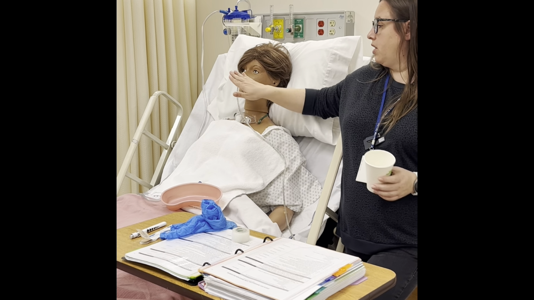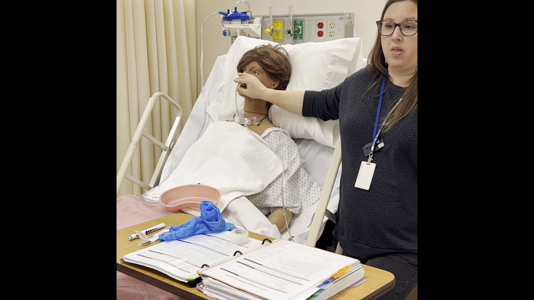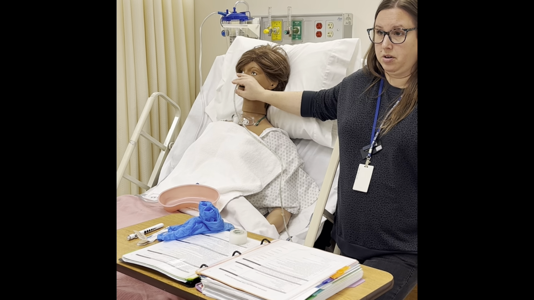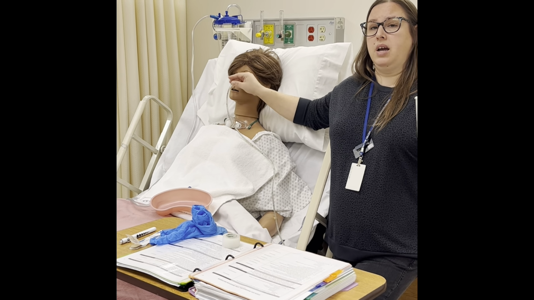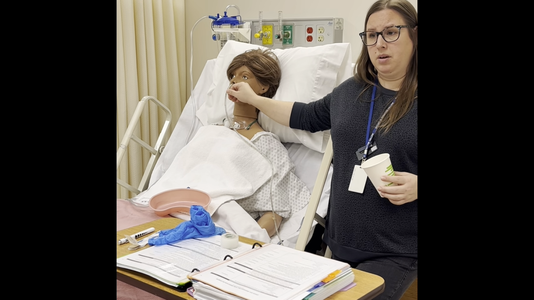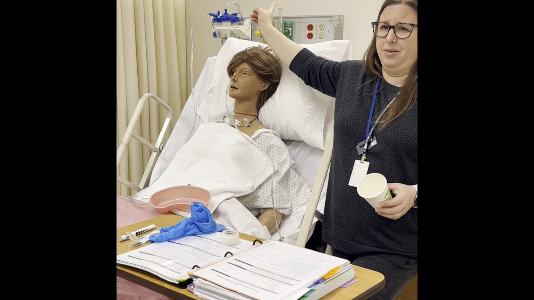This water though, if they're getting this tube for gastric decompression, they're NPO, they are not getting any water anymore. This is kind of a false sense. Plus any water that they get that they think is helping them, we're just going to suck right back up the tube.